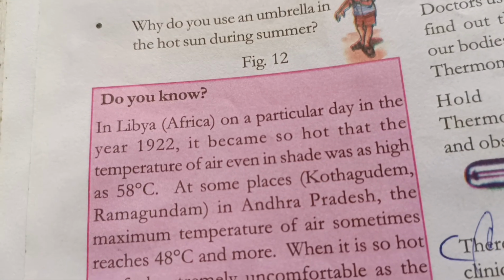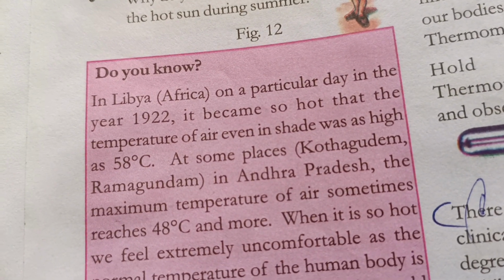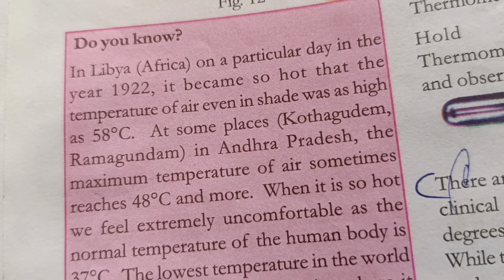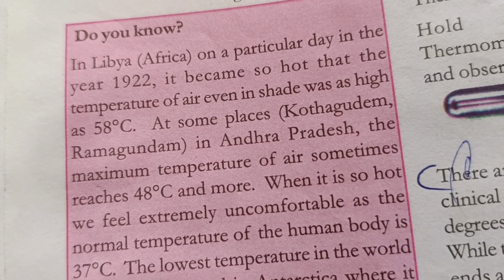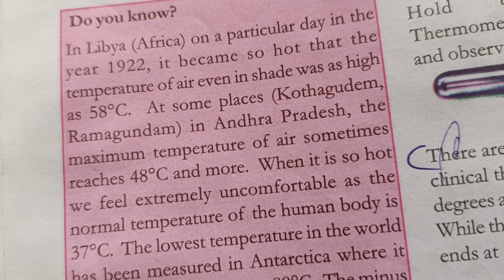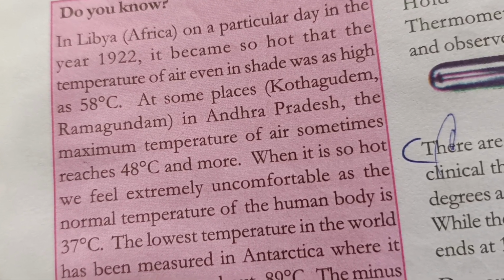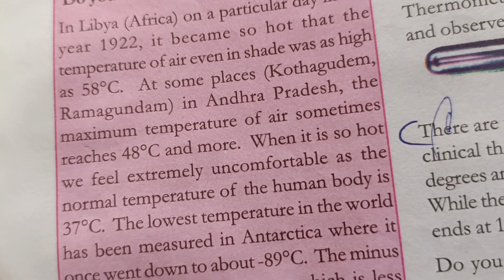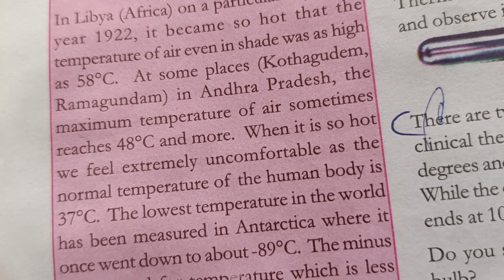Do you know, in Libya, Africa, on a particular day in the year 1922, it became so hot that the temperature of air, even in shade, was as high as 58 degrees Celsius. At some places, like Kottagudem and Ramagundam in Andhra Pradesh, the maximum temperature of air sometimes reaches 48 degrees Celsius and more.